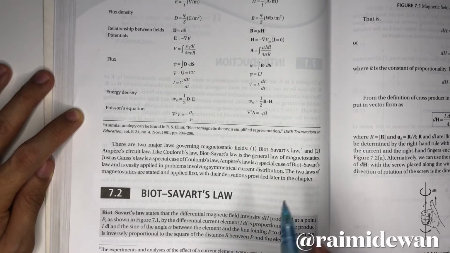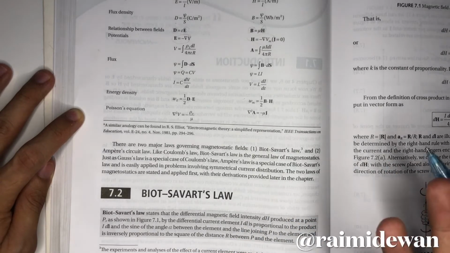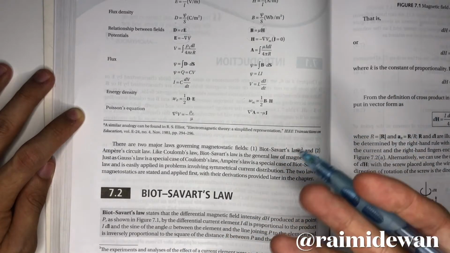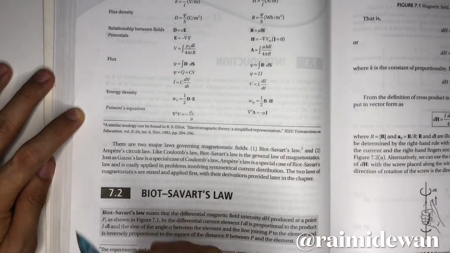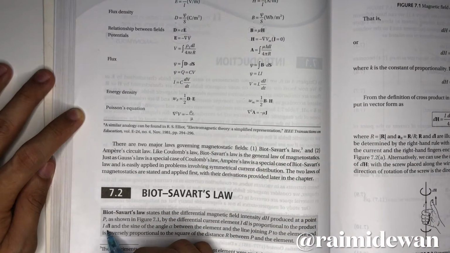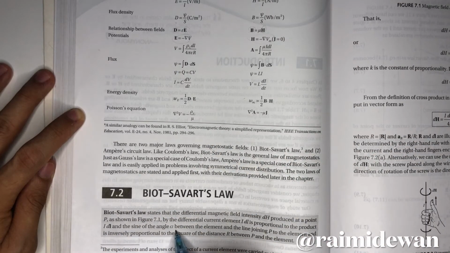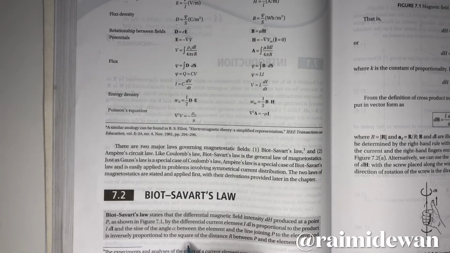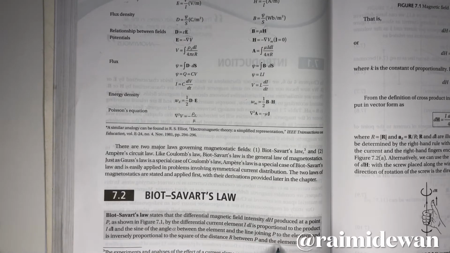So you can have dx, dy, dz for Cartesian, and so on for cylindrical and spherical, which you have learned already from the previous chapter. It is proportional to I dl and the sine of the angle alpha between the element and the line joining P to the element, and is inversely proportional to the square of the distance r between P and the element.